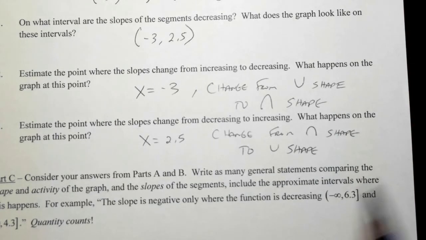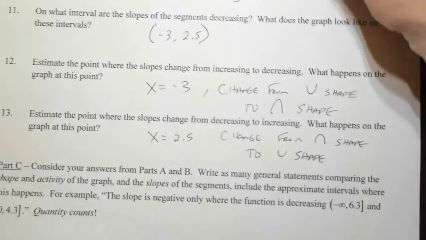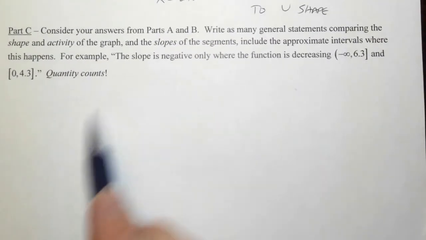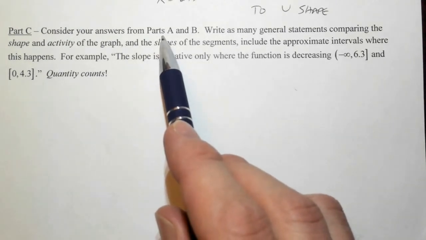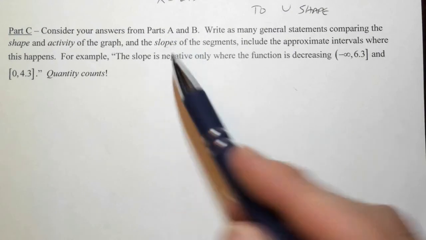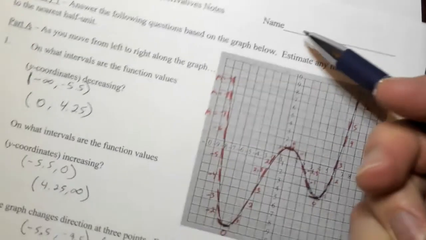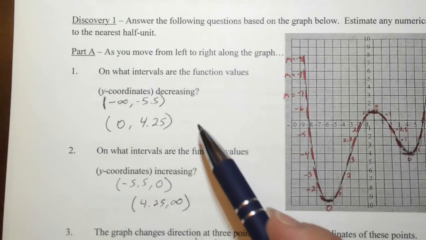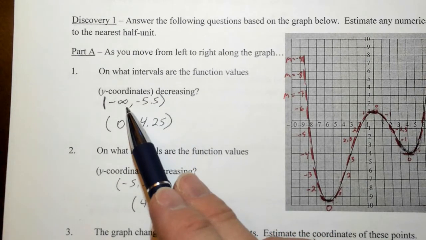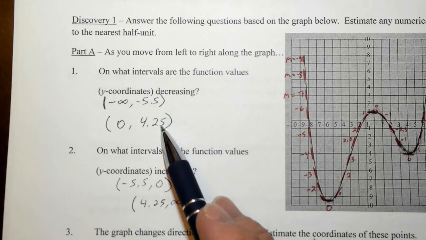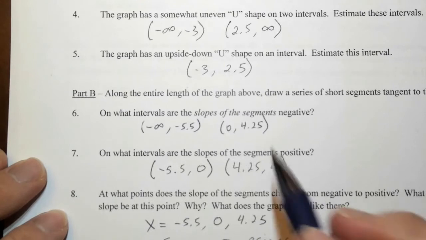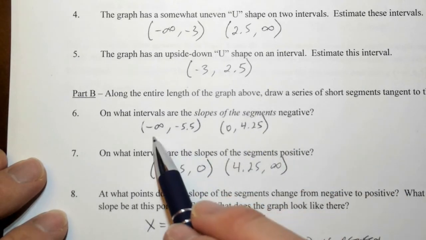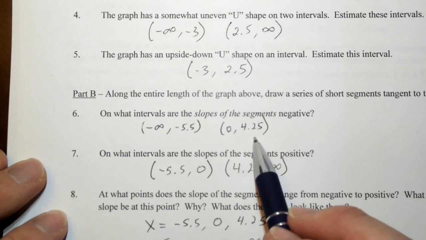Now, as far as part C is concerned, I'm going to ask you to fill in all of the blanks down here with your thoughts. We want you to consider your answers from parts A and B and look at the same values. So for example, going back here, notice that our y coordinates were decreasing from -infinity to 5.5 and also from 0 to 4.25. Well, down at number 6, we see that the slopes of the segments were negative during those exact same intervals.